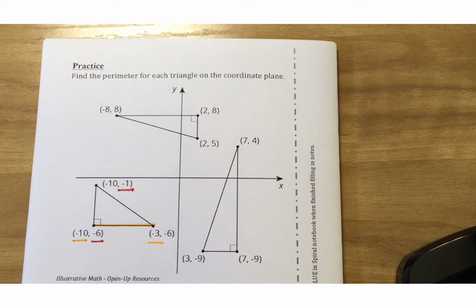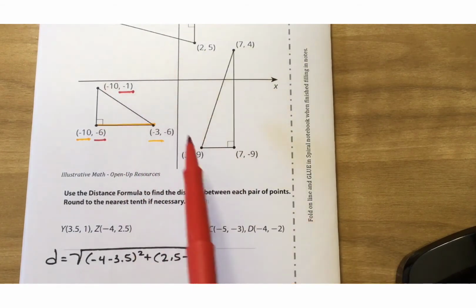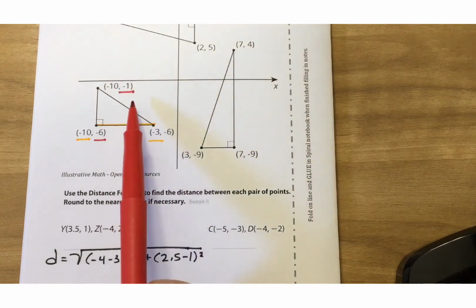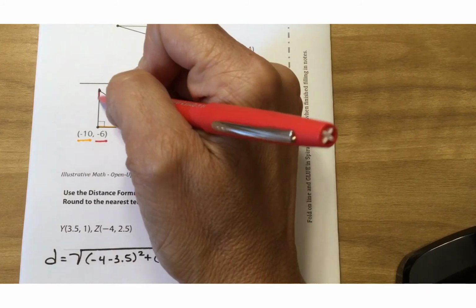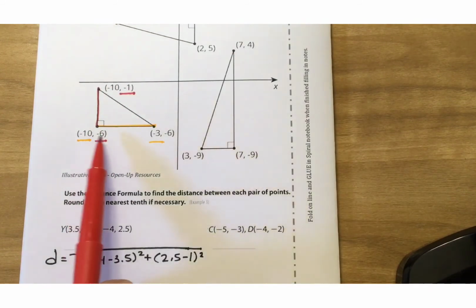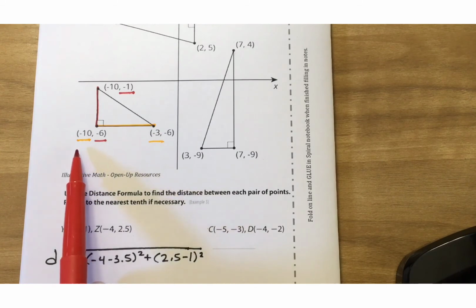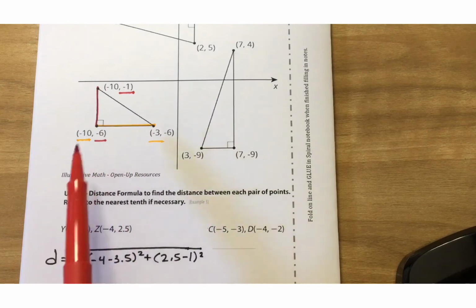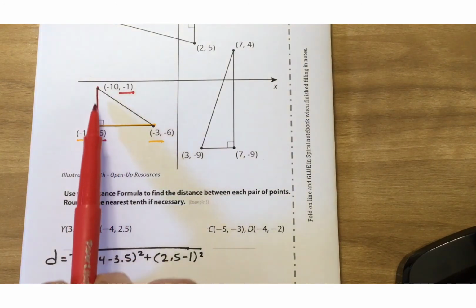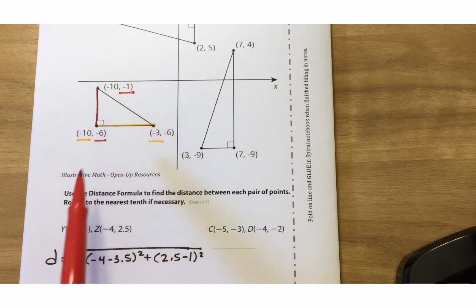So just for reference, on the back, you have a couple problems on the grid, and no lines here, but we do have the points that are marked. Notice when we're looking for the distance on the x, we're going to subtract these -10 minus a -3. Remember, minus a negative is positive. Likewise here, -1 minus a -6. So that's -1 plus 6.